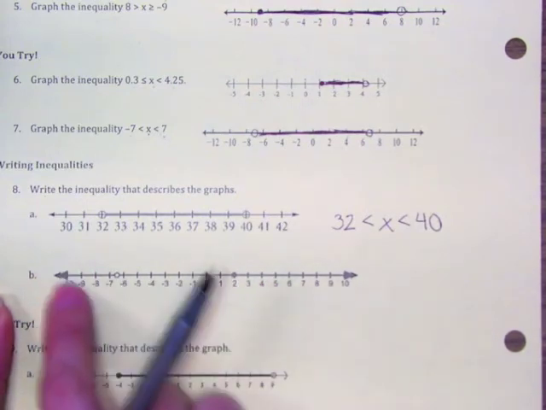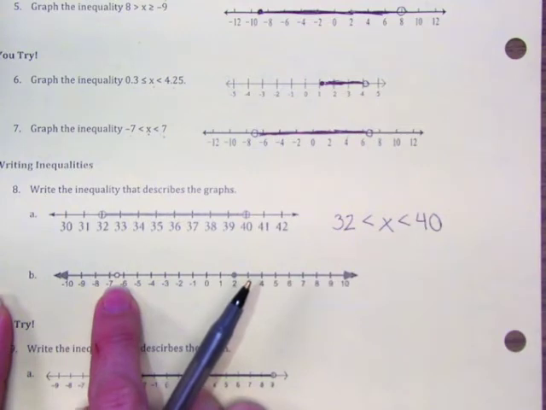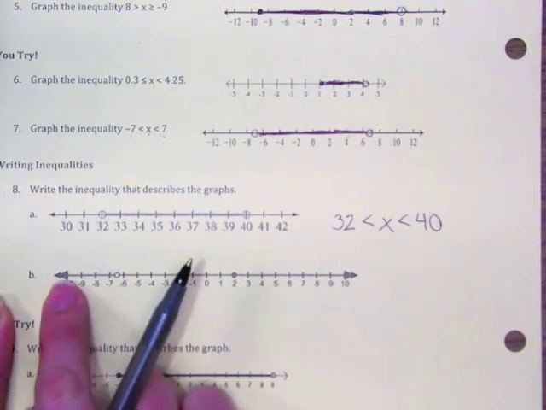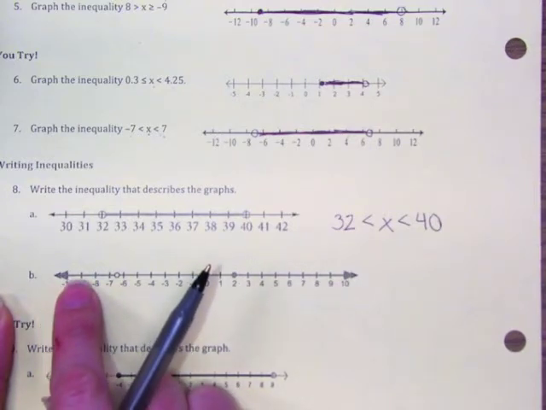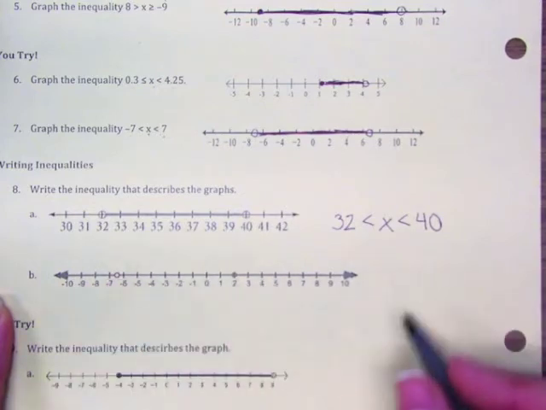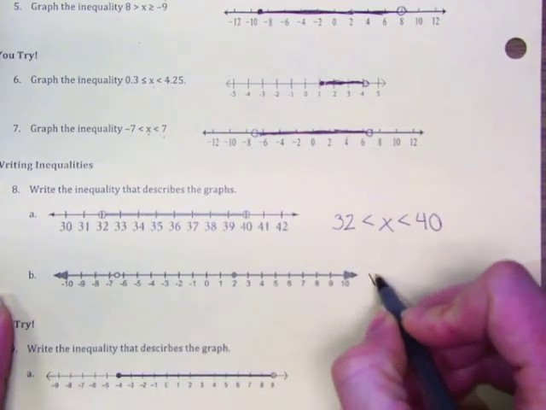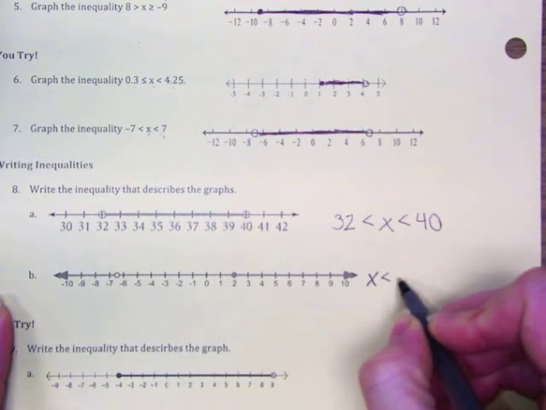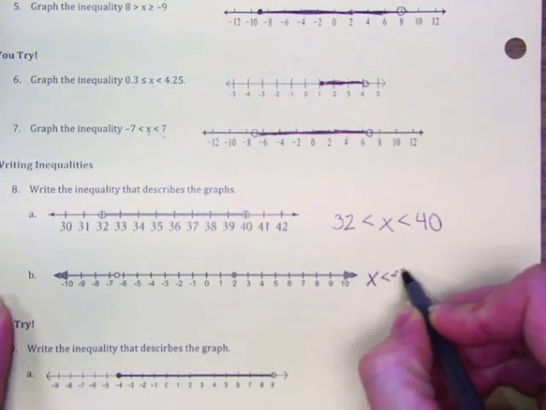Looking at this region on the left, it looks like we're halfway between negative 6 and negative 7, so that looks like negative 6.5. It's going to the left, so hopefully we all know that that's a less than. Open circle means no equality. So our first inequality is going to be written as x is less than negative 6.5.